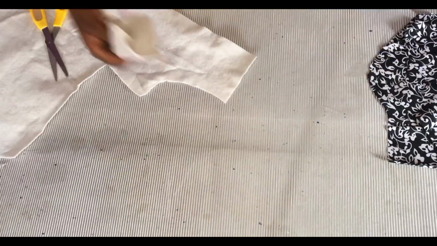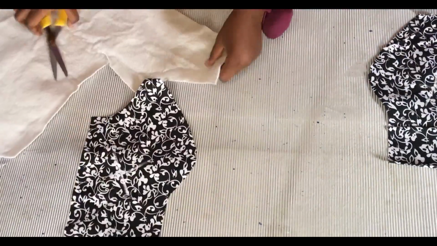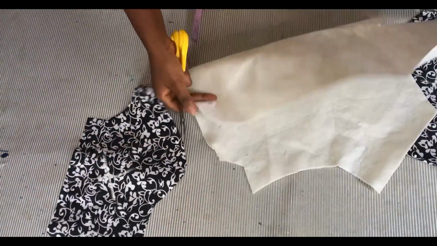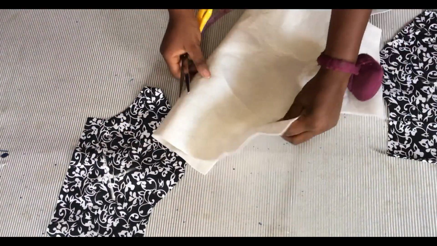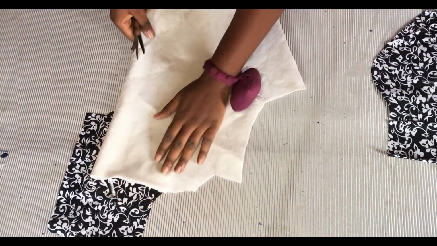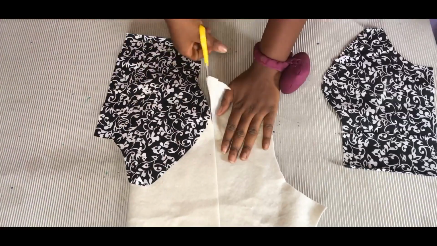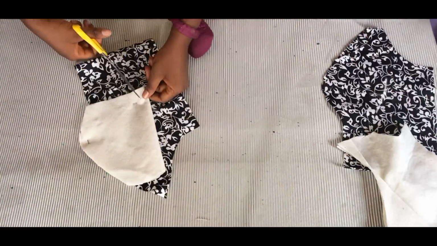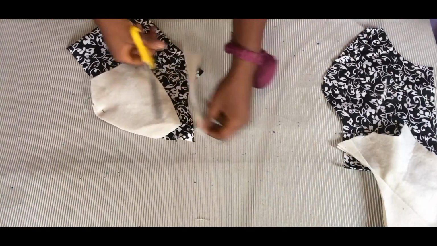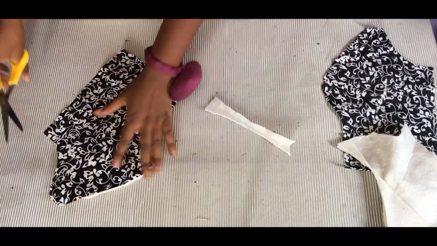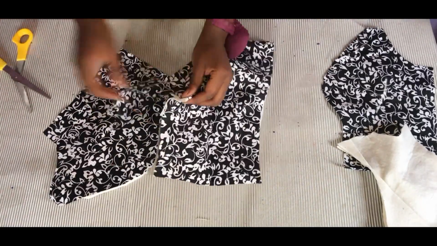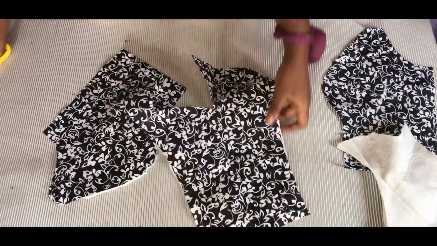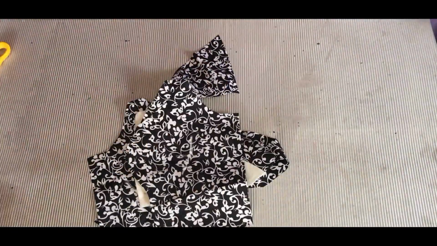Then also for the sides, I'm going to be folding my wording into two so that I'll cut the two at once. So when I fold it into two like this, I'll place my fabric on it just the way you see it here, and I'll also cut out for the two sides. So it's just as easy as you have seen me do it here. Then I'll notch the bust points of the wordings also, and I'll go ahead to iron it to the fabric.